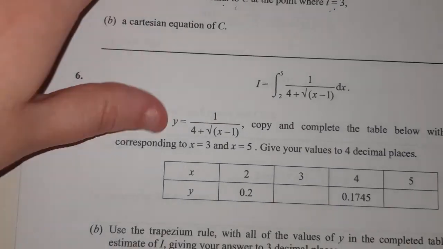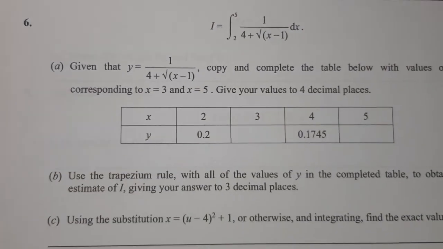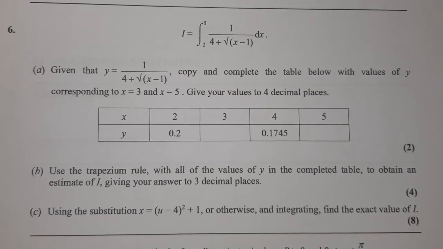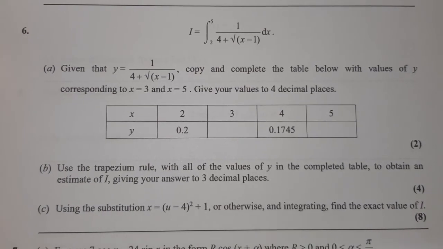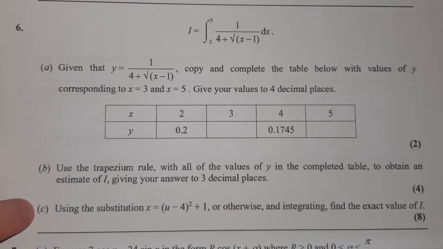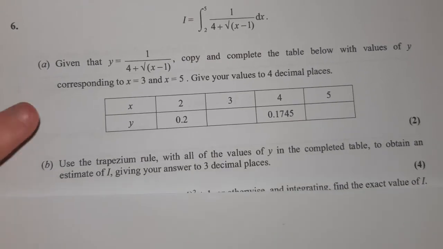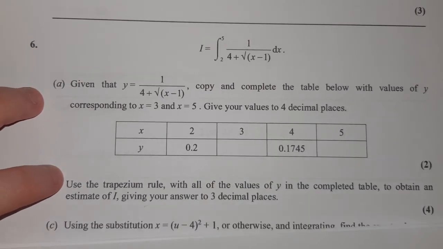Right, next one we're going to look at is question 6. So this is a bit of the trapezium rule, and then I think I'm zoomed in a little bit too much there. Okay, we've got a bit of trapezium rule and then a bit of integration by substitution, which is worth quite a few marks. So hopefully trapezium rule is nice and straightforward, and again the formula is given in the formula booklet for how to answer that one.